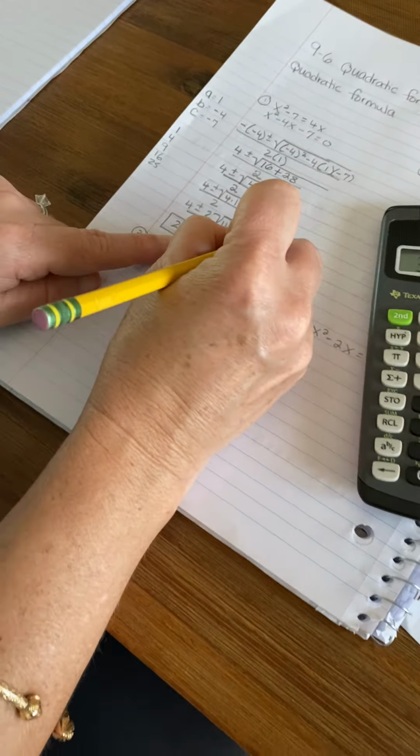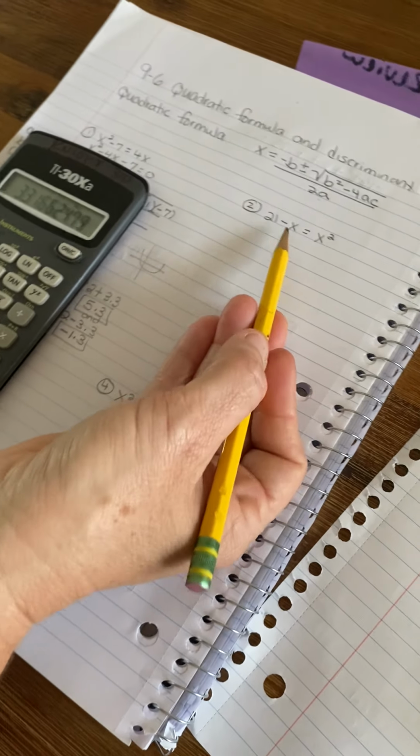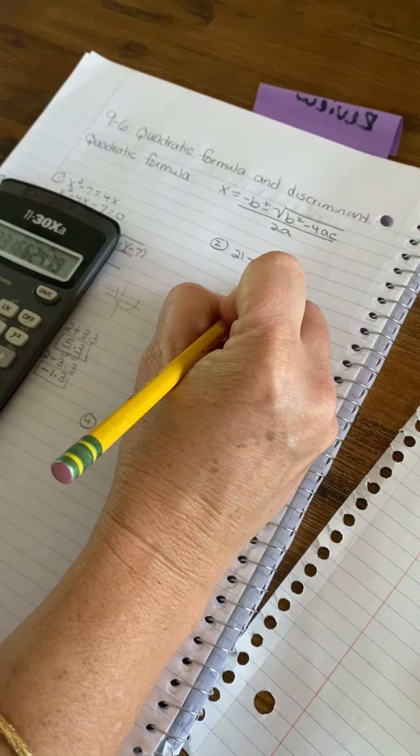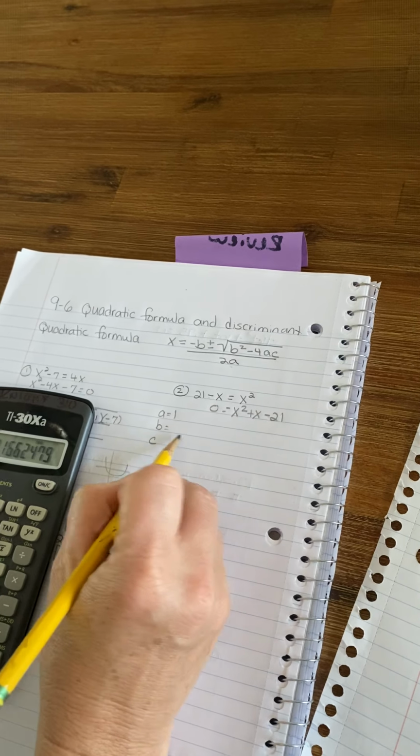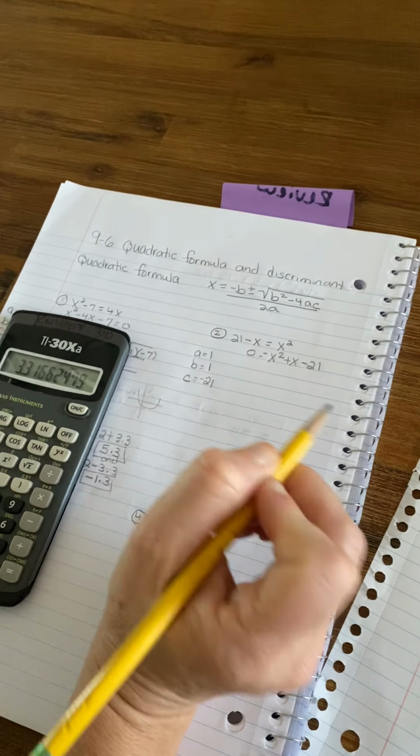All right, let's move on to number 2. Right over here, the same first step. We're going to put this in standard form. Now, if I subtract x squared from both sides, I'm going to have a negative x squared, so I really don't want to do that. So I'm going to move everything over here and make this equal to 0. So I'm going to have x squared plus x minus 21 is equal to 0. And now I can identify my a, b, and c. A is 1, b is 1, and c is -21.